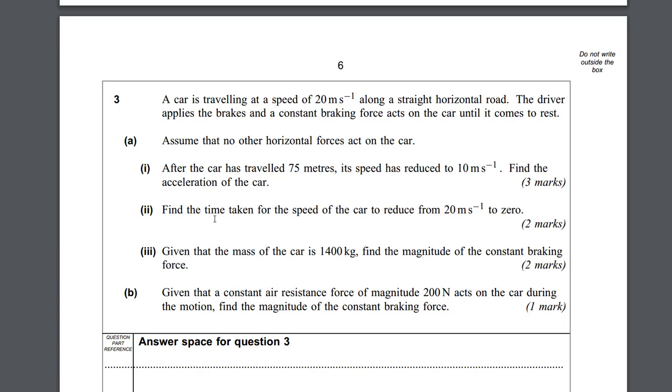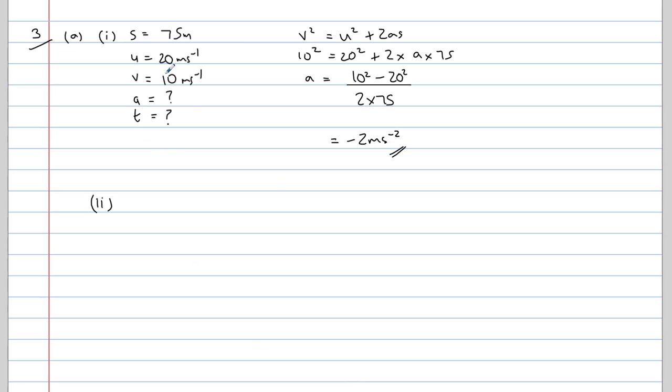In part 2, it says find the time taken for the speed of the car to reduce from 20 meters per second to 0. Now, because in the first SUVAT equations we went between 20 meters per second and 10 meters per second, we need to do new SUVAT equations because the new final velocity will be 0 meters per second.